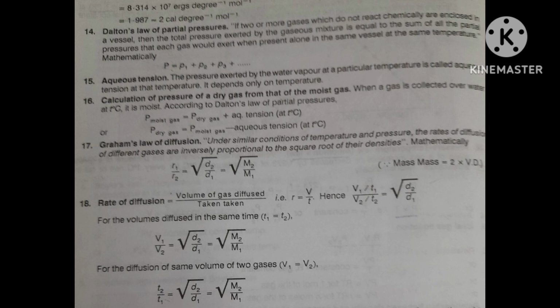Now I am going ahead. Dalton's law of partial pressure. If two or more gases which do not react chemically are enclosed in a vessel, then the total pressure exerted by the gaseous mixture is equal to the sum of all the partial pressures that each gas would exert when present alone in the same vessel at the same temperature.